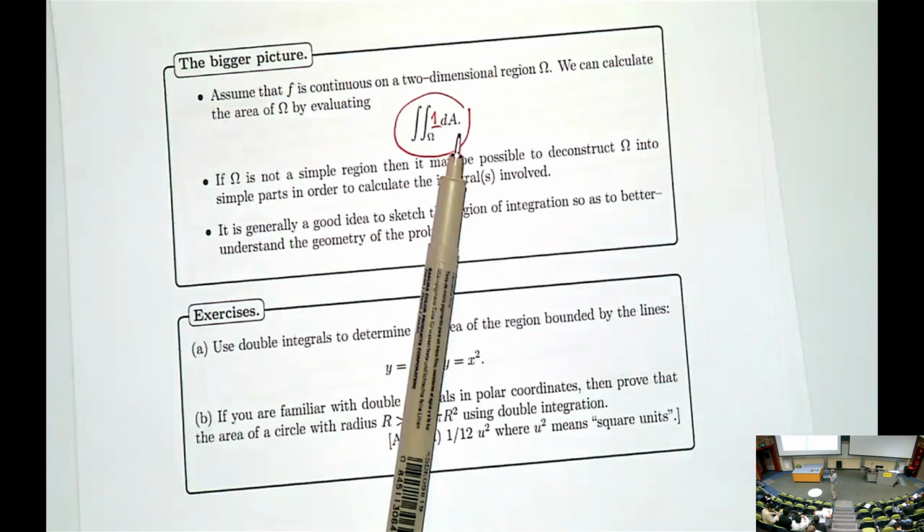The volume above the omega region and below z equals 1 is the same as the area of omega. So whether you want to come at it from a volume perspective or an area perspective, they're both correct.